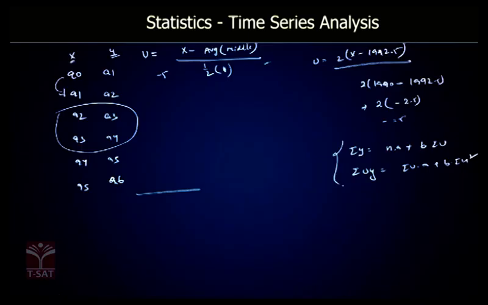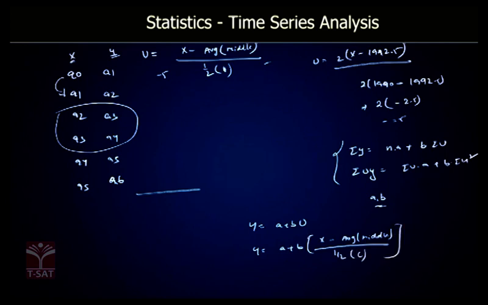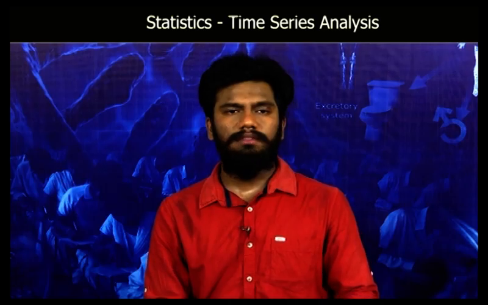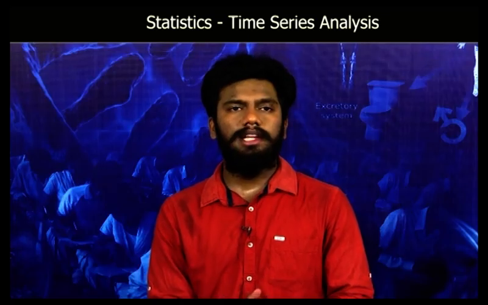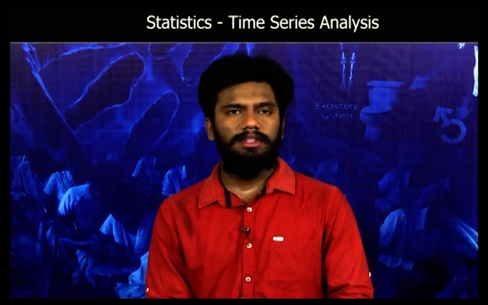So using these two, find a, b and substitute these values in our fitted equation y is equal to a plus b u. But here what is u? y is equal to a plus b into x minus the average of middle values divided by half into the class interval. So when you substitute a and b values here, you directly get the fitted equation using the principle of least squares. The same way, if you want to predict any future value, directly substitute that future value of x here, then you will get the predicted value using this method of least squares.